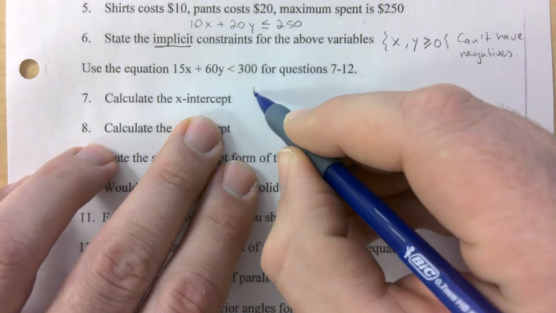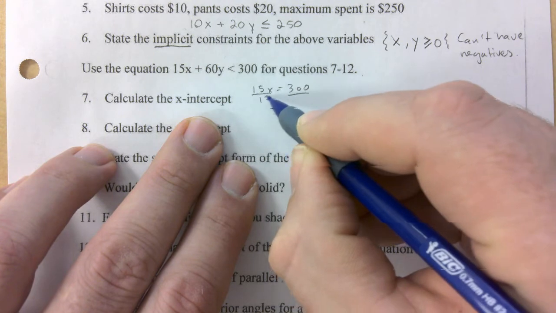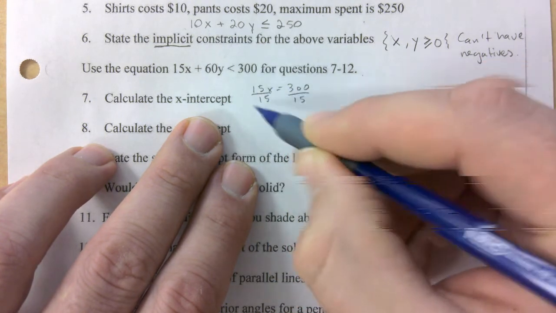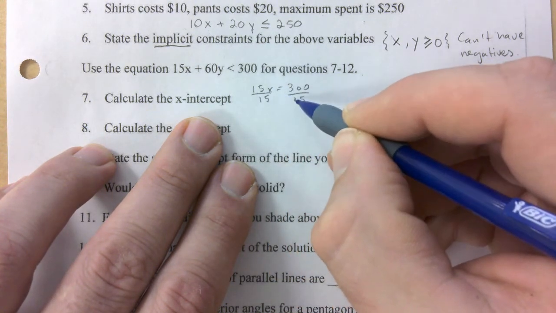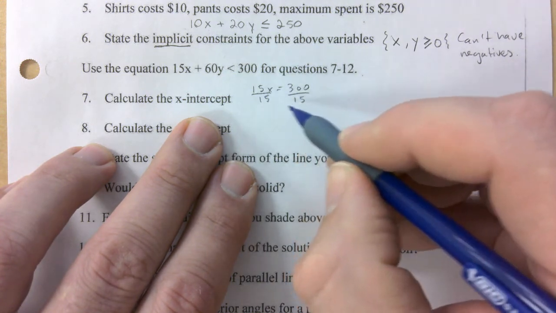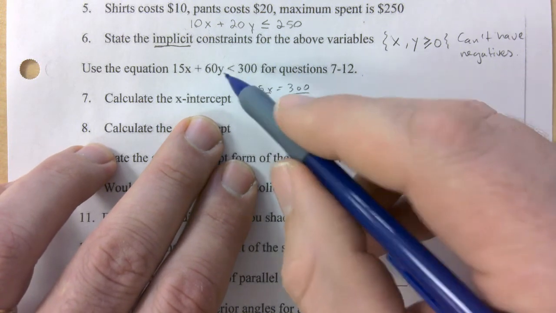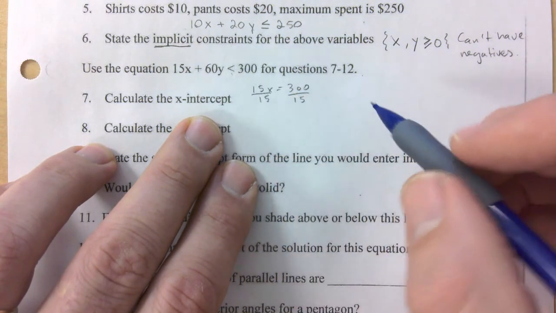Or I guess I can quickly do that, right? 15x is equal to 300. I think this is where some of you drop the inequality, because I show you that it's equal all of a sudden, and then you just drop it. This is just to find the x and y-intercept of the boundary line, but we're still talking about an inequality, okay?